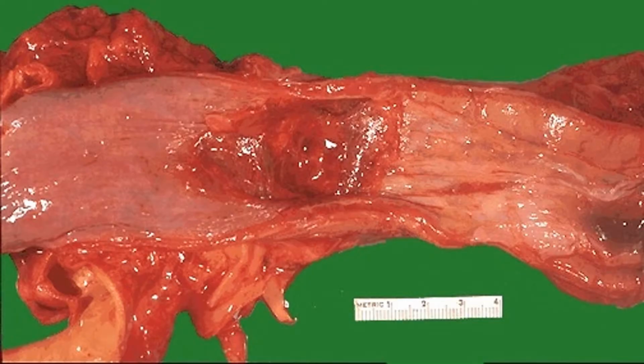Next is esophagus squamous cell carcinoma. The location is at the middle part of the esophagus, right? And you can see it is again an ulcerating tumor with an elevated and rolling edge, with a dirty and necrotic base with areas of hemorrhage and necrosis in the base.